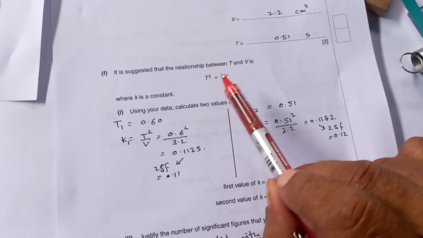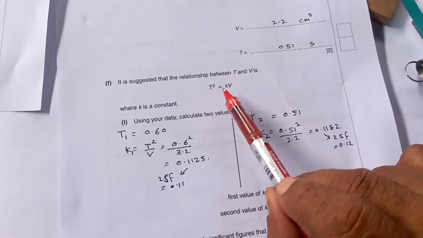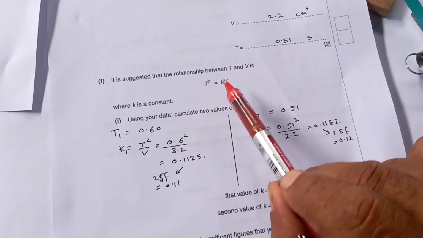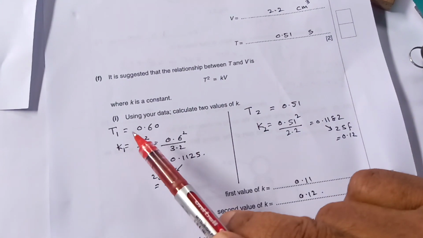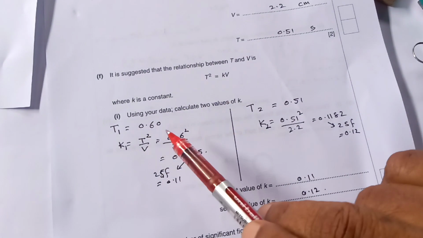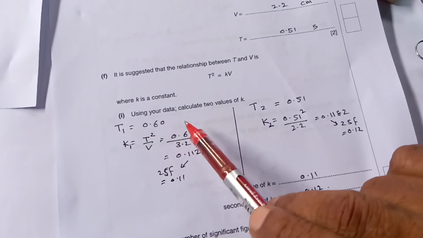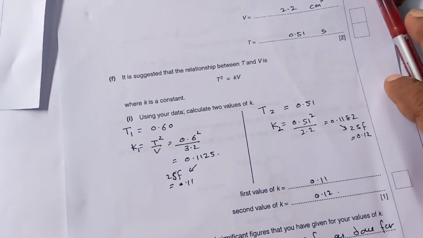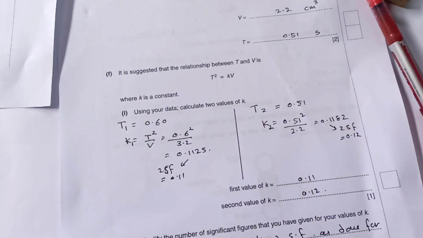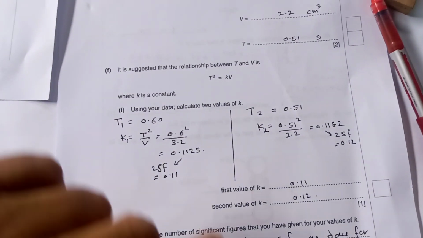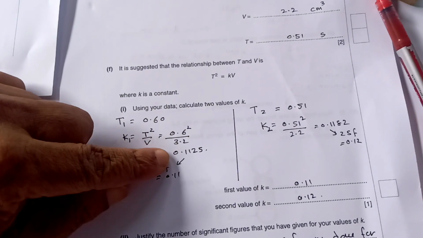You have to calculate K given a relationship. It is suggested that the relationship between T and V is like that. So we put K the subject of the formula. We replace the first value of T that we got. The first value of T was 0.6, and the first volume calculated was 3.2.